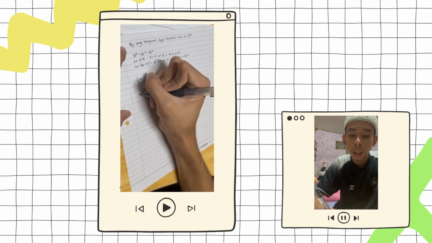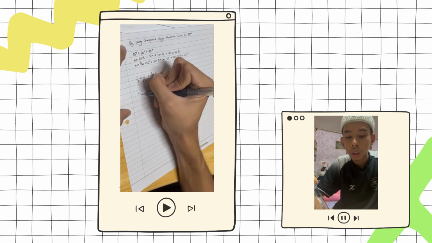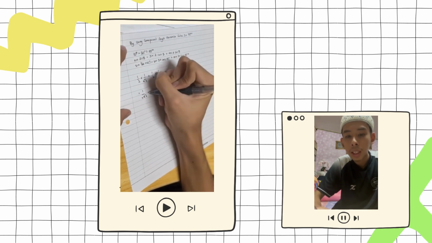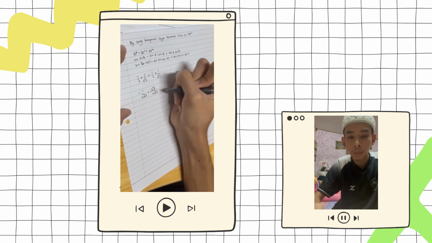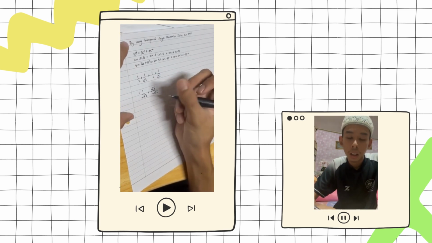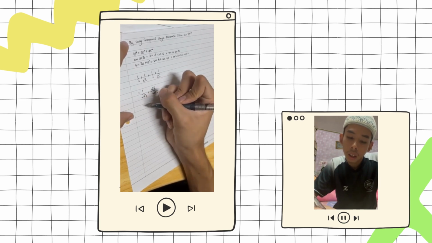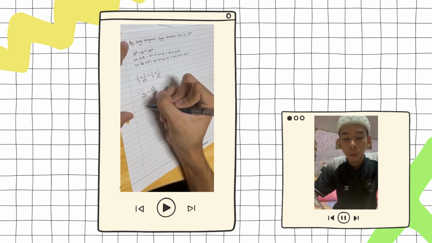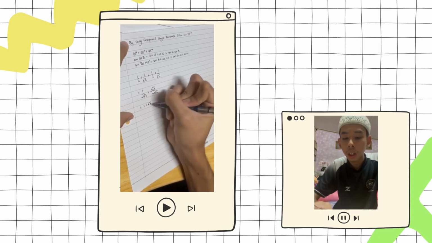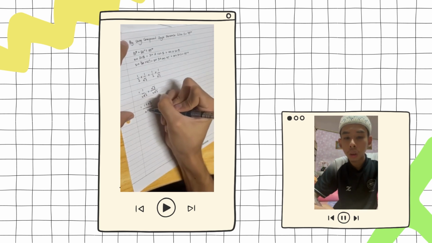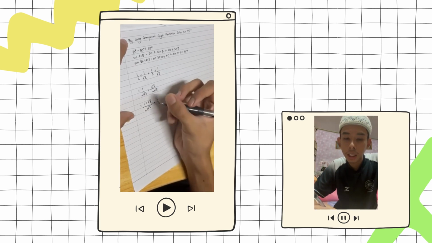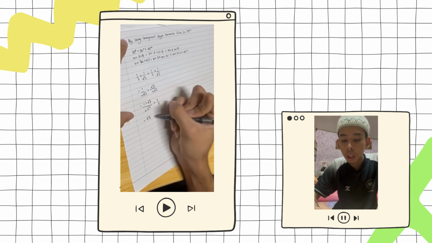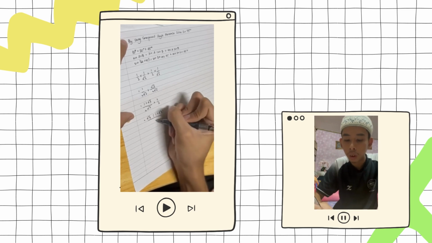And then I get 1 over 2 square root 2 plus square root 3 over 2 square root 2, and then I calculate. I get 1 plus square root 3 over 2 square root 2 times 2 over 2. The final answer is square root 3, 1 plus square root 3 over 4.